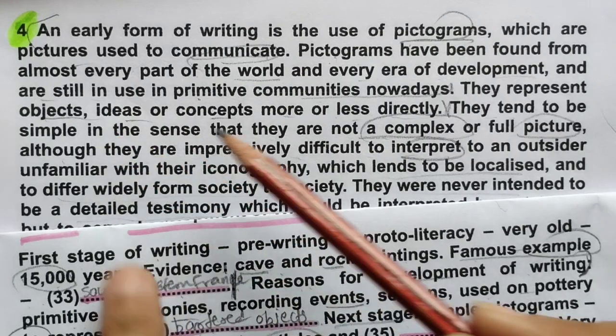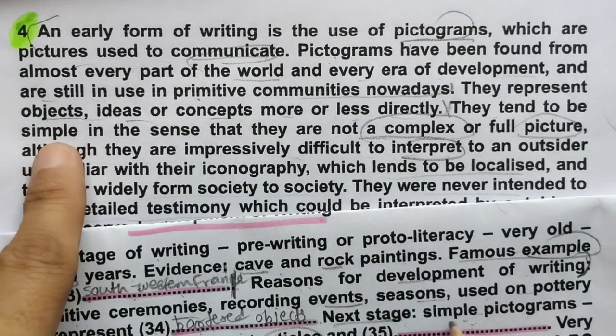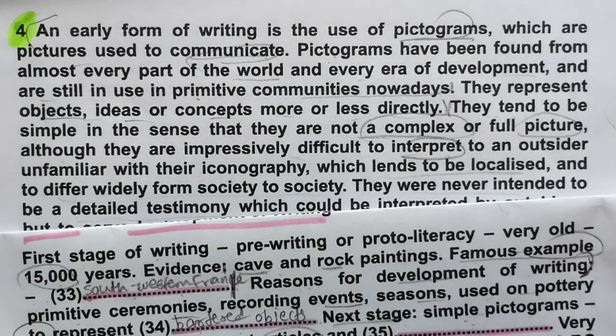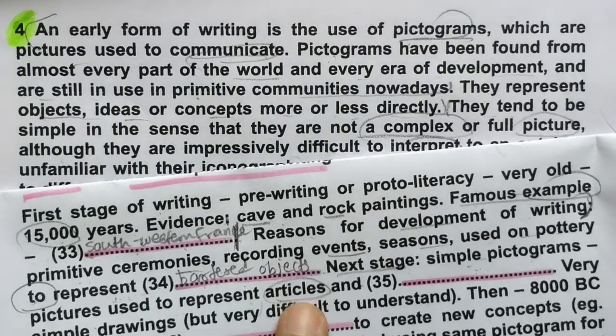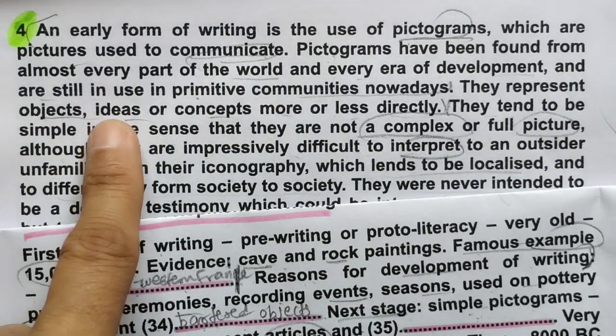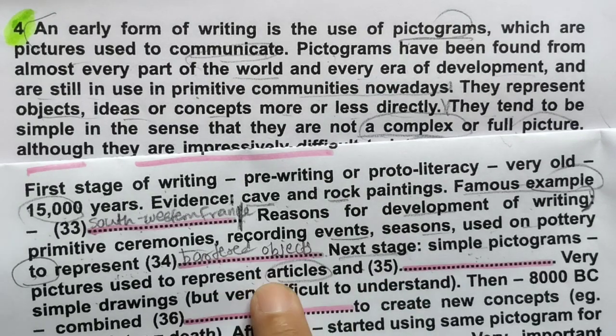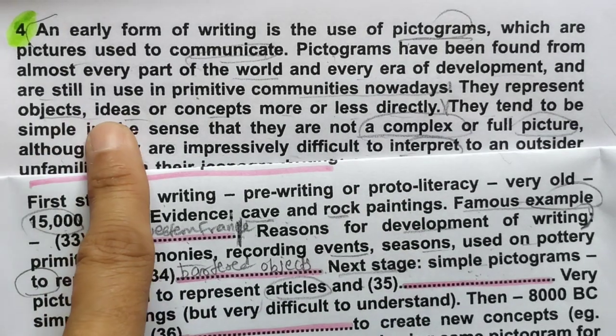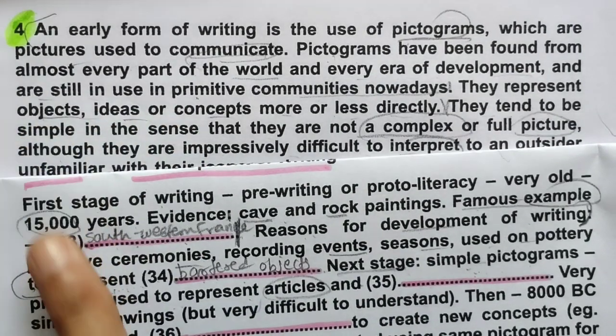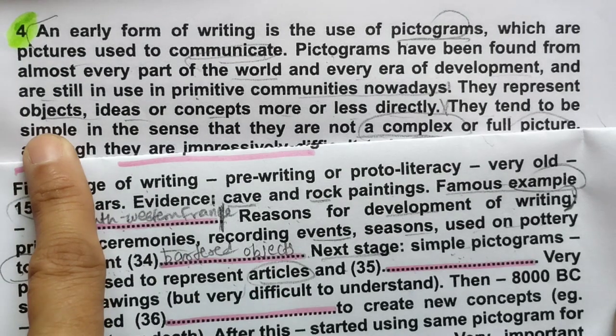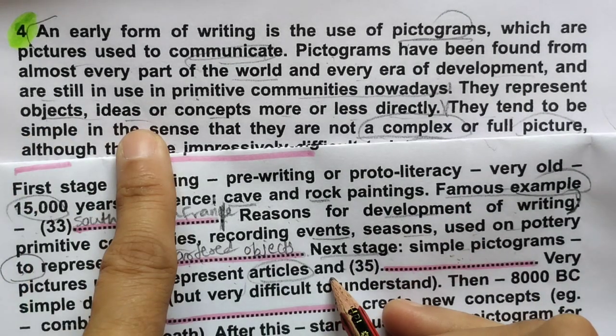They represent objects. What we are looking for, represent articles and. Articles, I think objects, ideas or concept. I think they are talking about used to represent ideas, concept, objects. Articles is objects, I think, and here and is given.